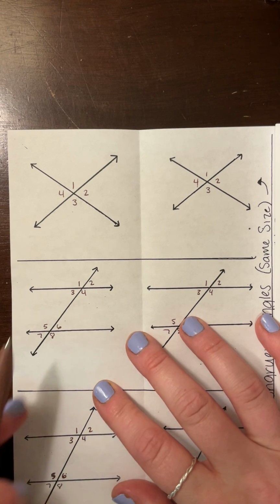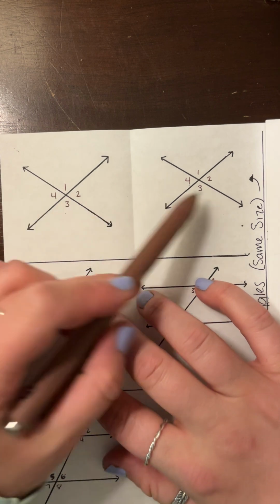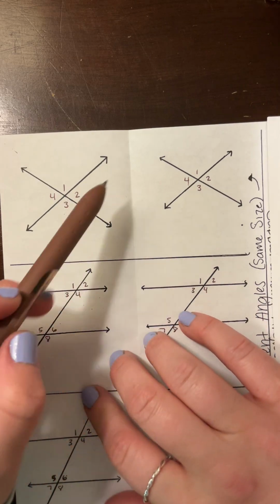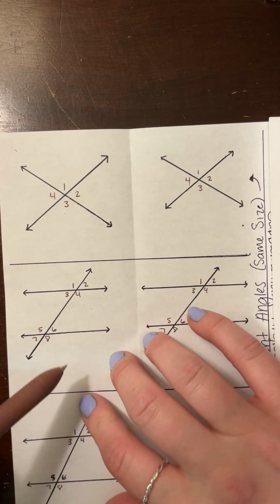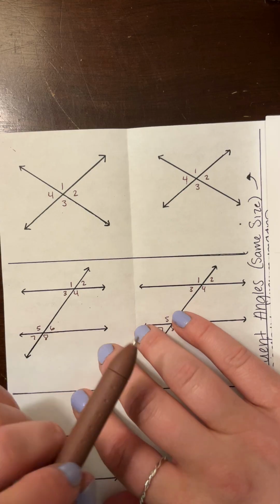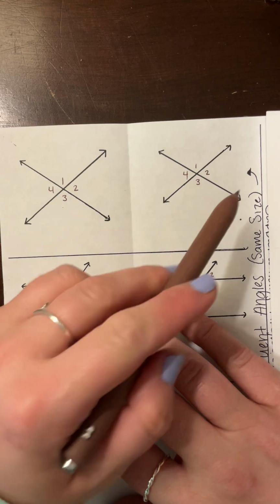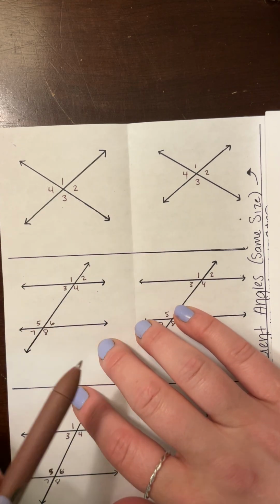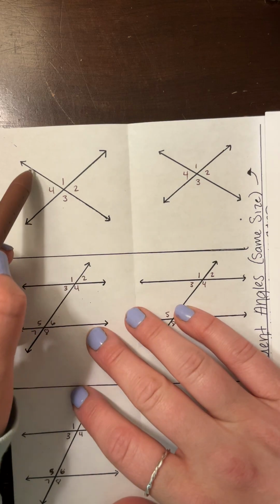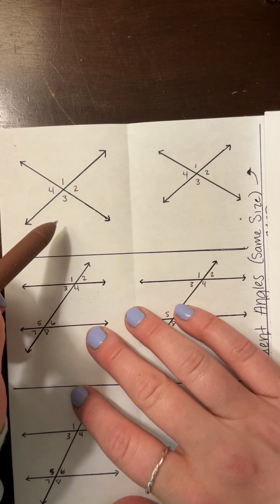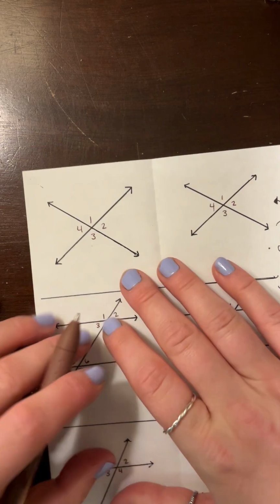So with vertical angles, what you need to have is, now these are the only 2 that we're going to talk about that you don't necessarily have to have parallel lines for. All the other angles you have to have parallel lines for, but these, you just need 2 intersecting lines. And hopefully what you see here is these 2 intersecting lines, they basically make an X, okay?